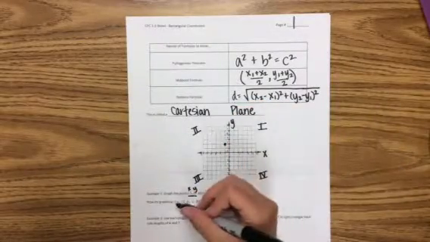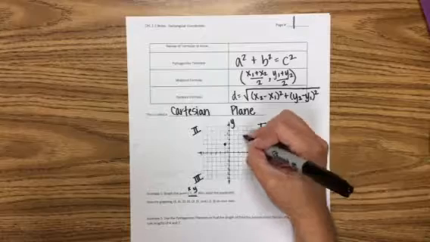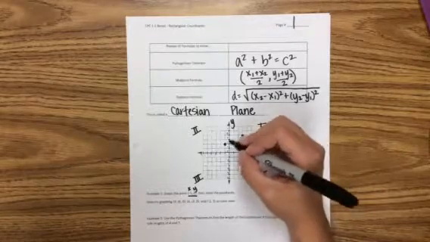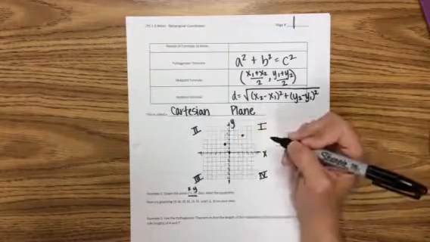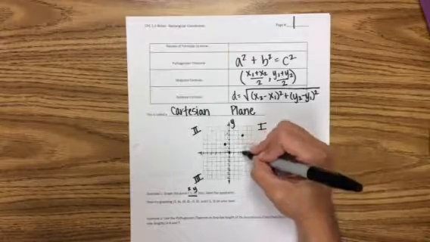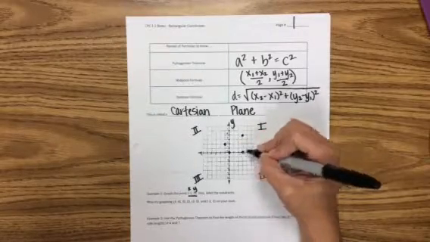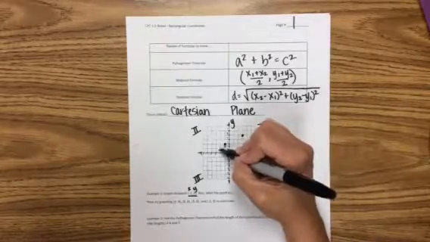Now we'll graph the rest. 3, 4, over 3, up 4, 0, 0, is at the origin, over 3, up 0, and back 2, up 3.